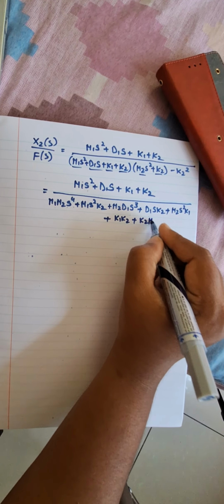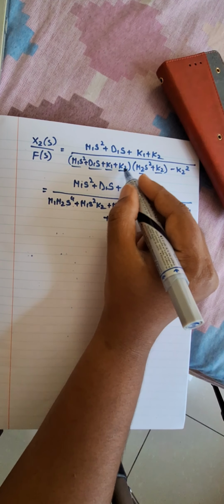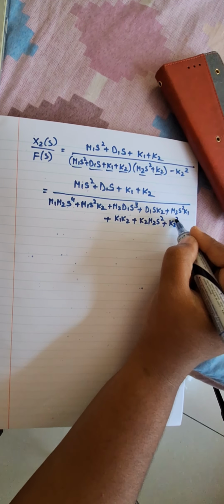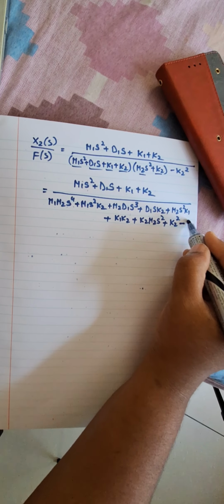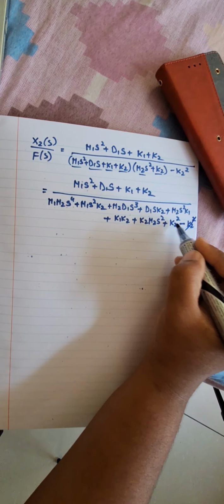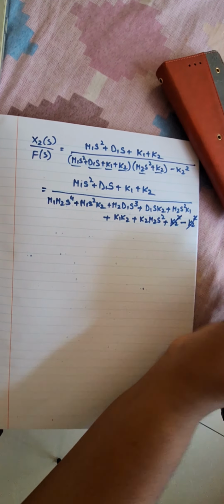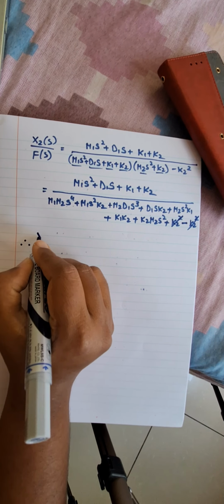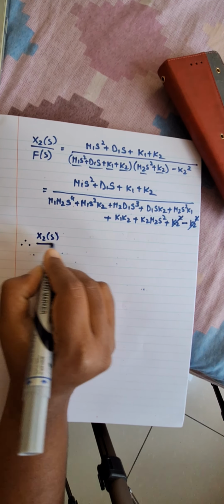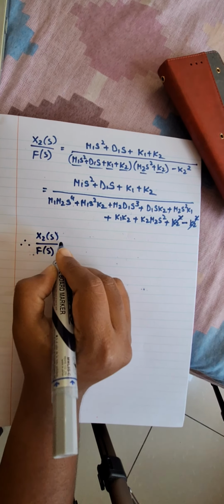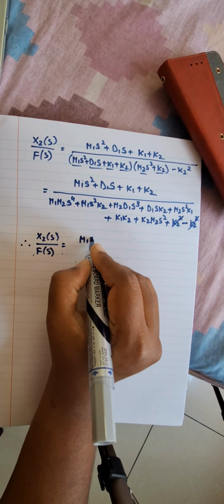So k2 m2 s square plus k2 into k2 square minus k2 square. k2 square cancel.